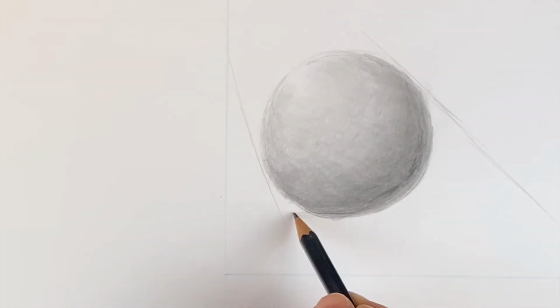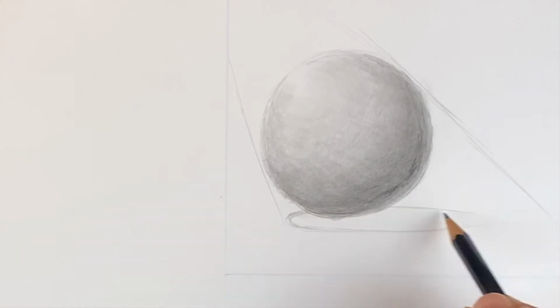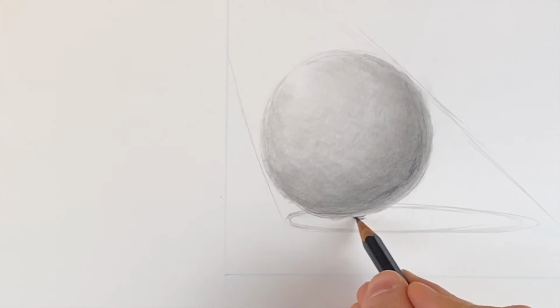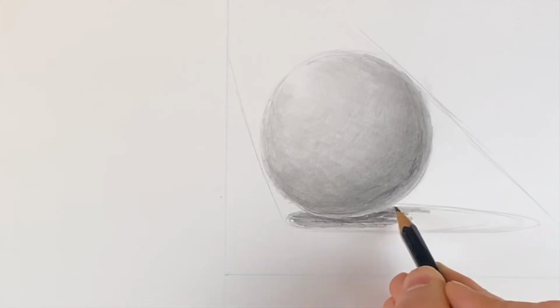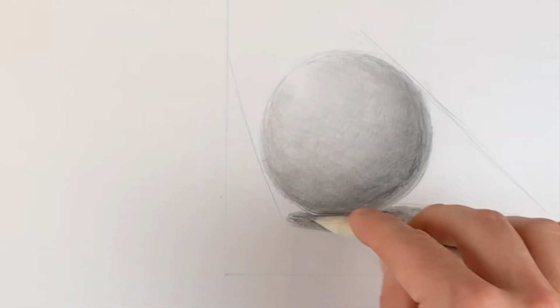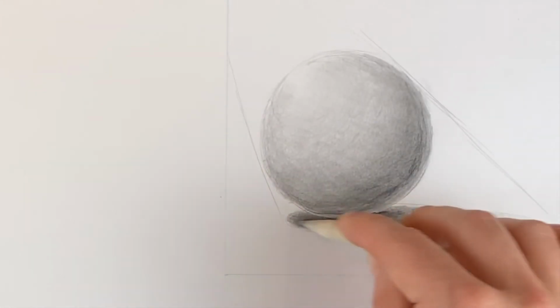Now I'm creating a cast shadow, so I'm imagining my light source is from the upper left, and I'm creating a cast shadow that would be similar to what would happen in real life. Typically your cast shadow would be very dark near your object because the light is obscured, and then as it goes away from the object, it would get lighter and softer.